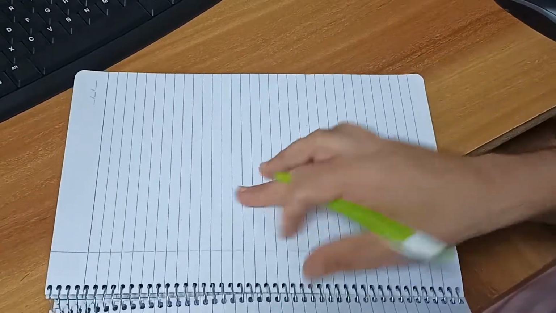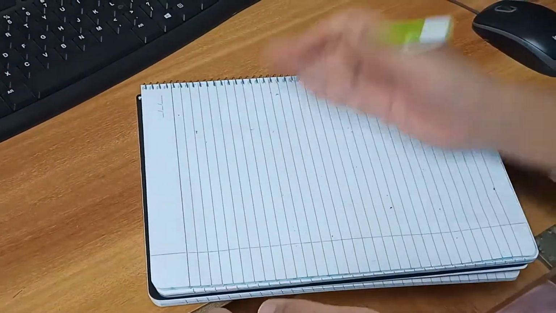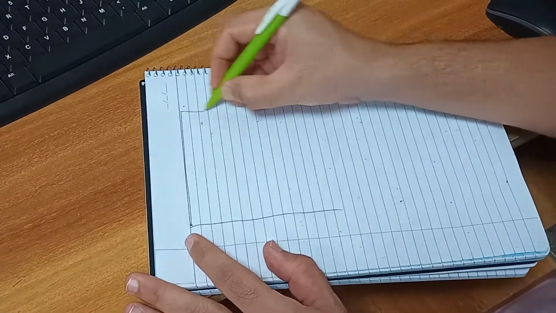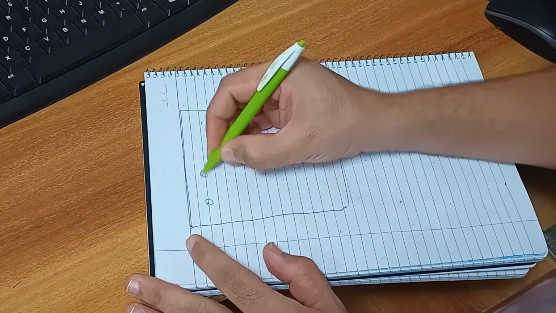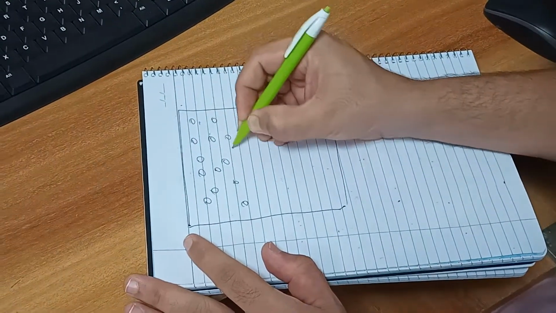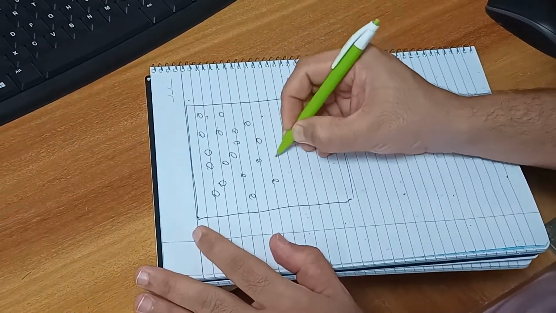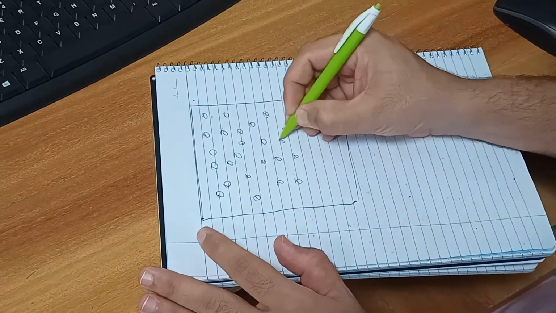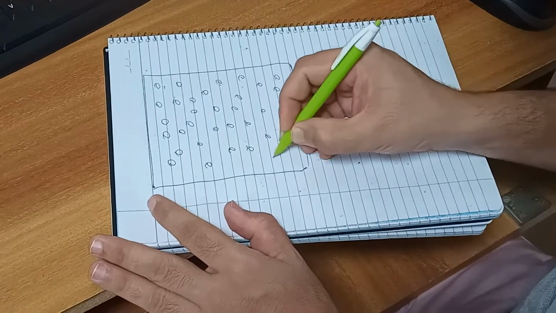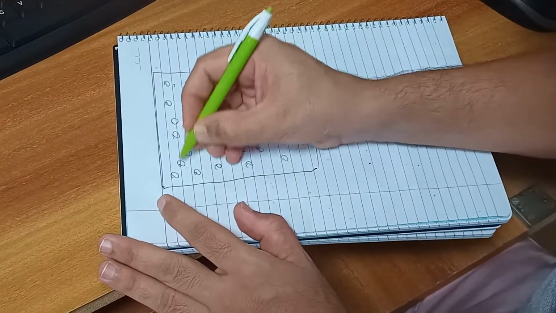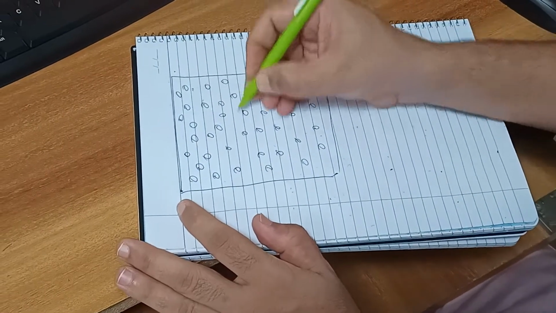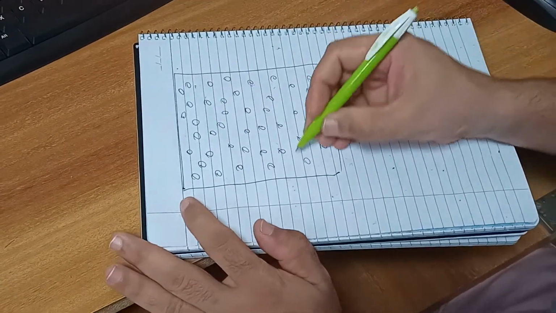And if you keep on increasing the size of that area, suppose this is my whole composite, which has various numbers of fibers in it, randomly placed, there is no order. If there is order, then it becomes very easy for us, because if you have seen the crystal structure, if we take the unit cell and repeat the unit cell, it will represent the whole crystal structure.